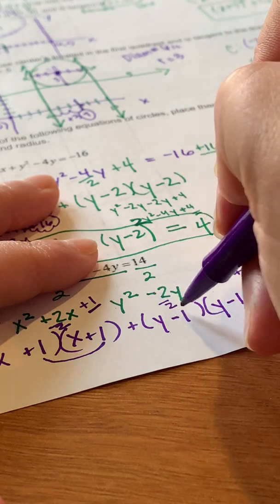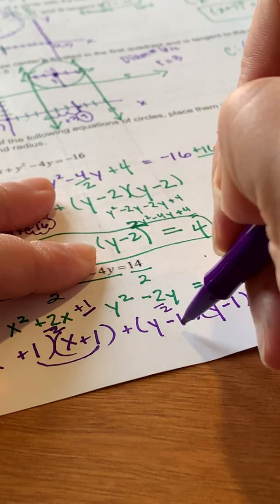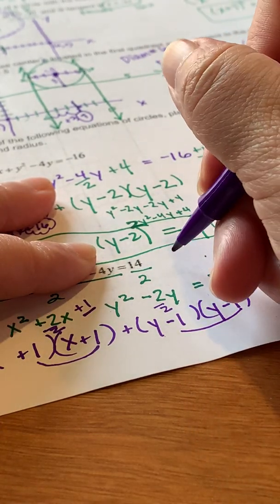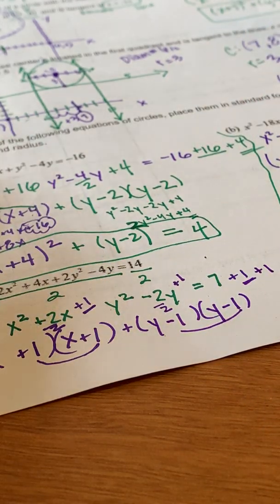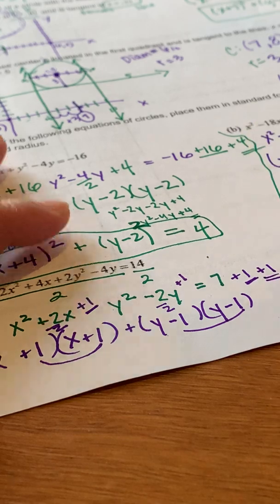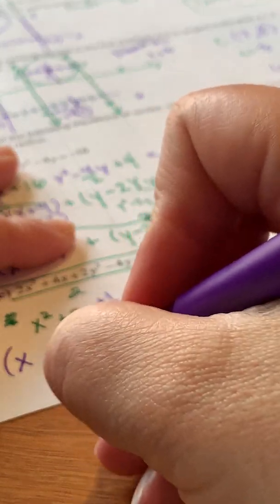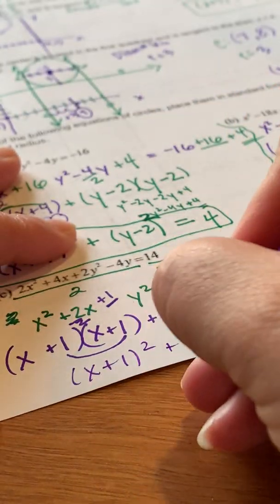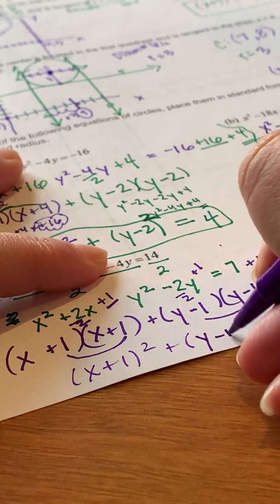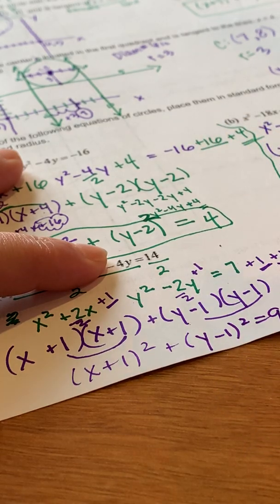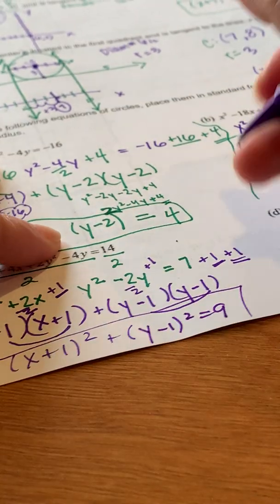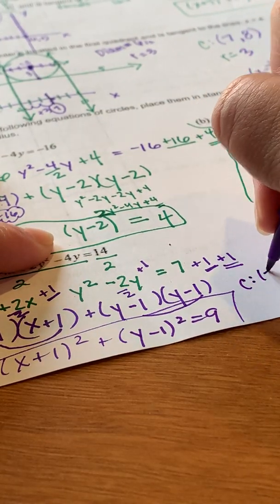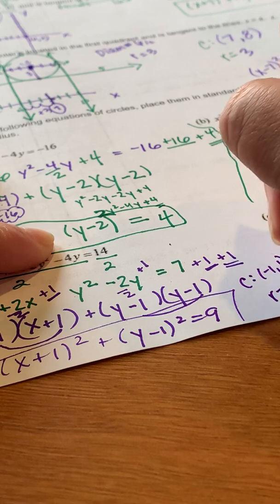Take the negative 2 divided by 2, I get negative 1, negative 1. My adjustment in here is negative 1 times negative 1, so plus 1 on both sides. All right, so we got x plus 1 to the second, and then y minus 1 to the second is equal to 9. There's my circle, and then my center is at negative 1, positive 1, and my radius is 3.